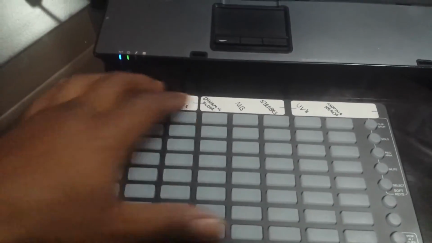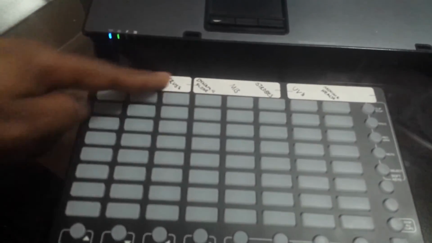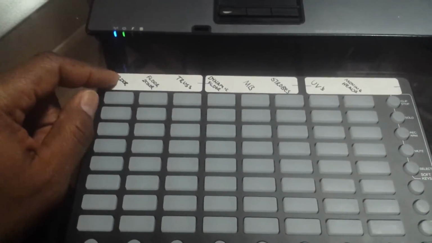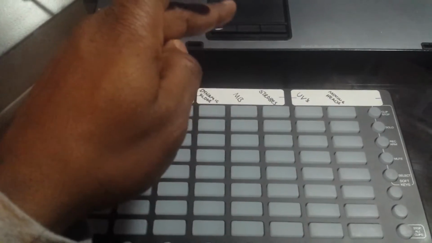For this demonstration, I'm going to use my setup. Basically, I have mine set up with some stickers across the top that show what I'm going to be using. I have my up lighting, my truss lighting, my mirror ball, strobe, UVs, and moving heads.